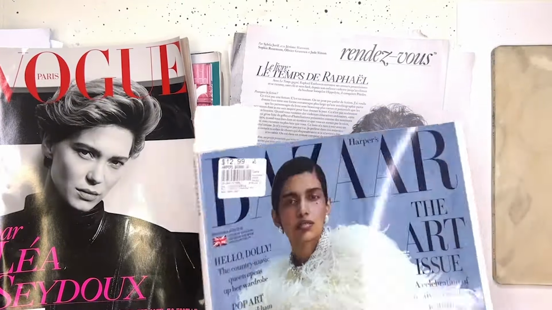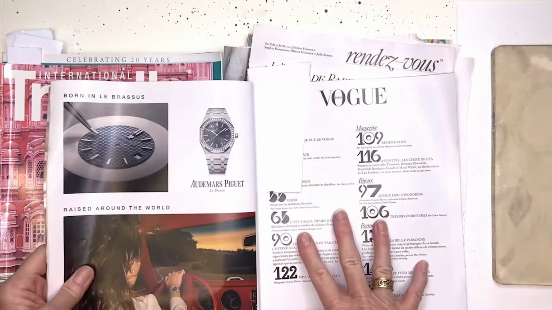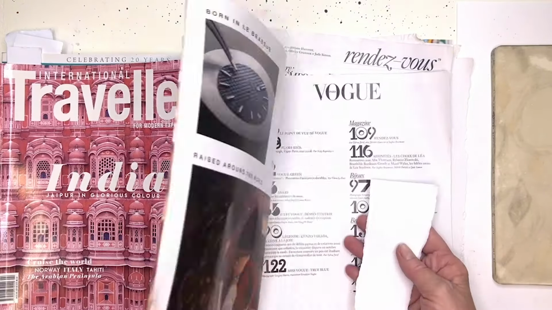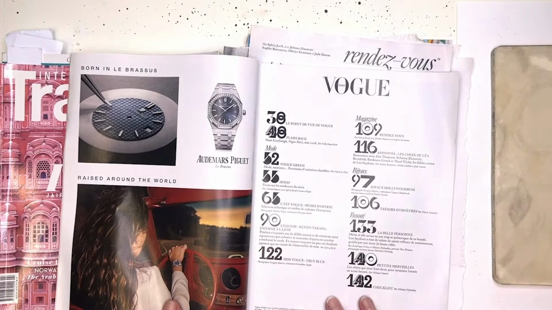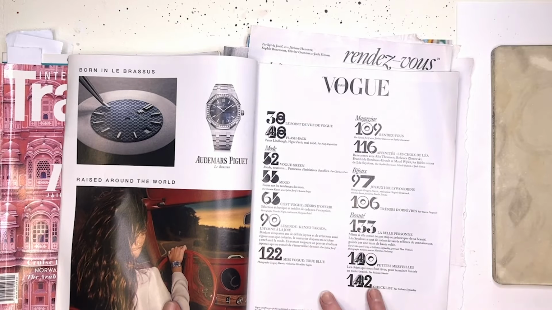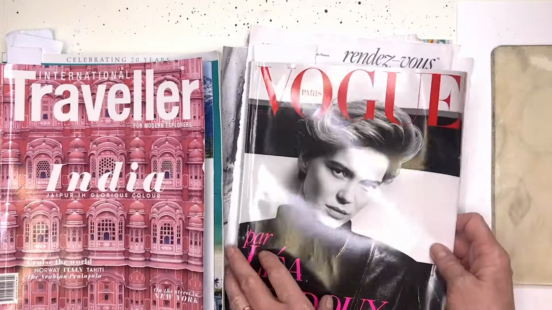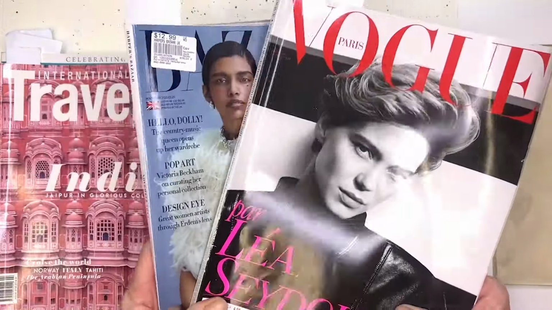So yes, typography is awesome. I've just marked a few pages. This particular one is a French Vogue, and who doesn't love all those fabulous numbers and obviously the French writing as well. So Vogue, Harper's Bazaar, they're both high quality.